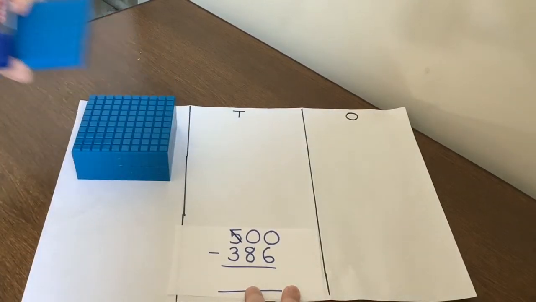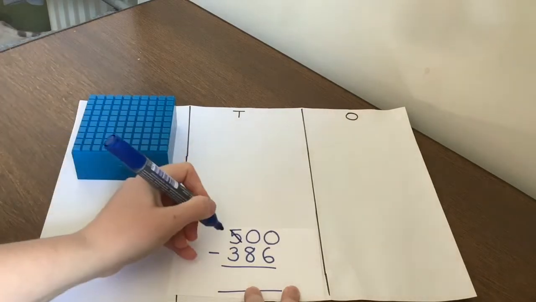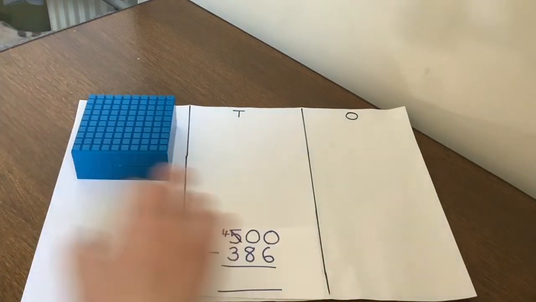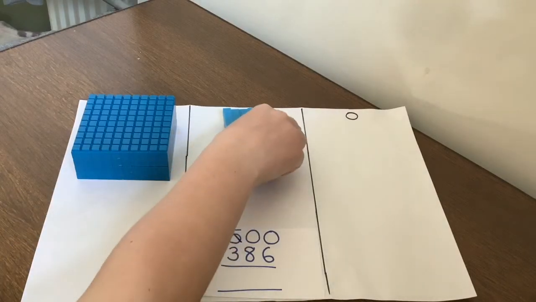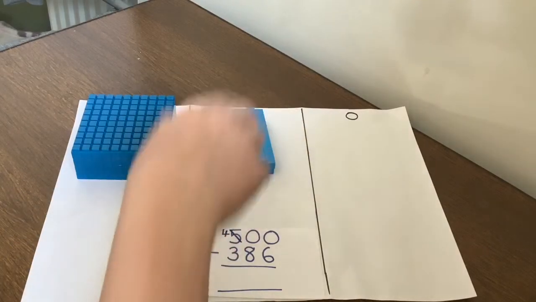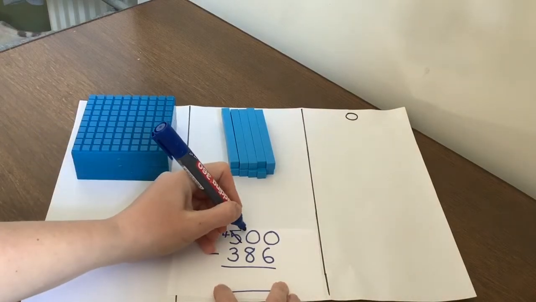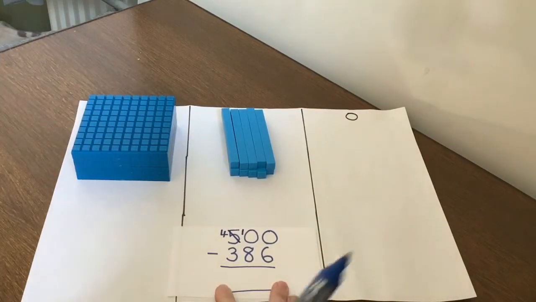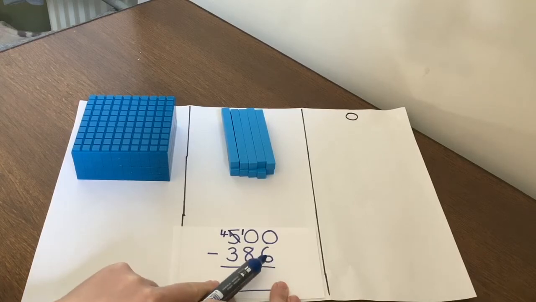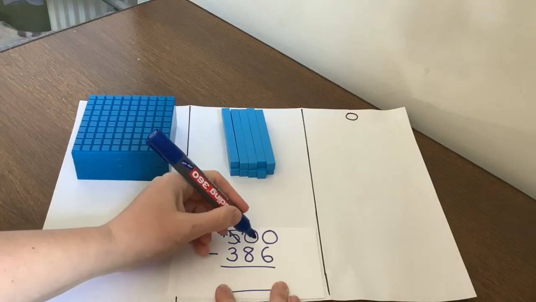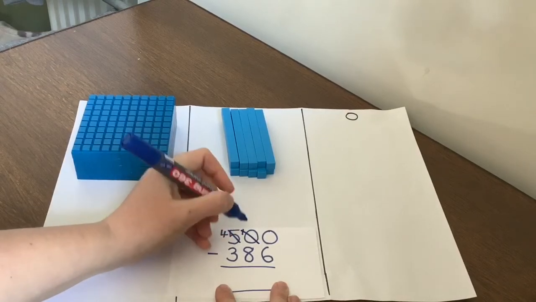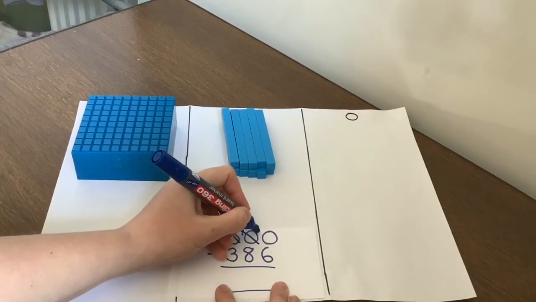So instead of 500, we regroup to 400, and then the 100 will change into tens, so we'll regroup it into 10, so I have 10 tens. Let's pop those 10 tens onto there. So now, 0 subtract 6 ones, more on the floor, I go next door to get some more. So the 10 tens, I will regroup one of those tens.